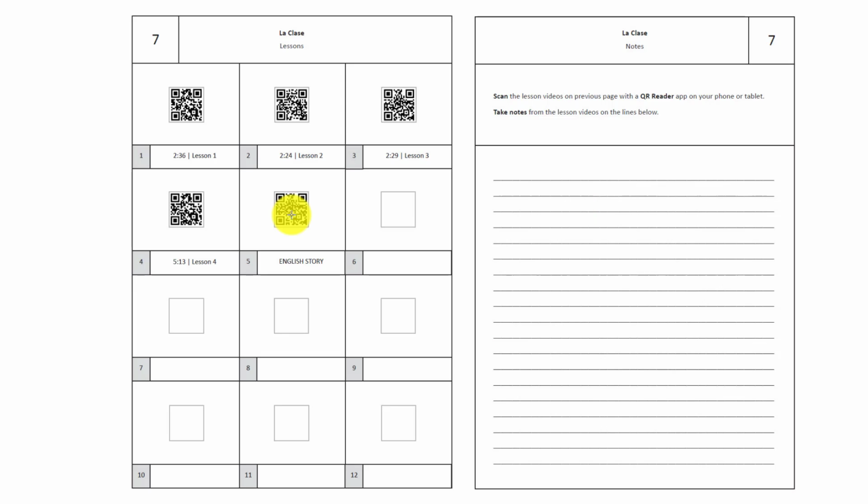This story right here is the English translation of the story that they're about to read. After they read each page of the story, they can refer back to this QR code and check their translation against the translation that's offered here.